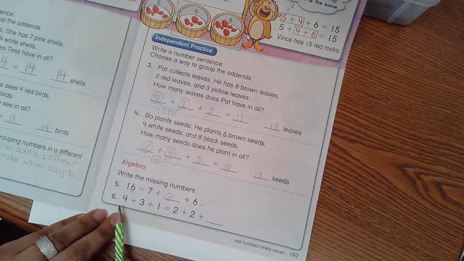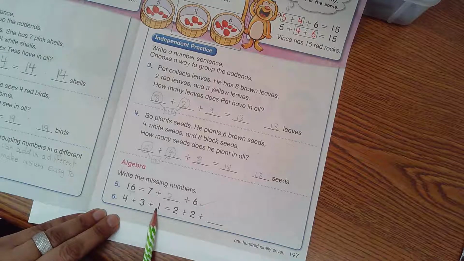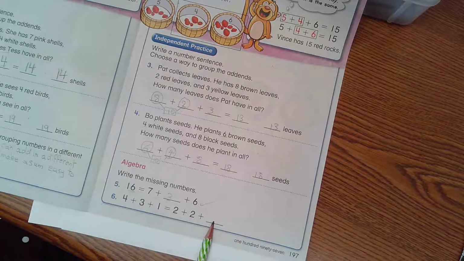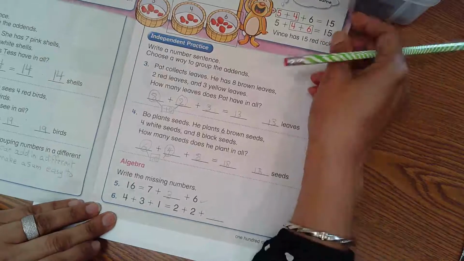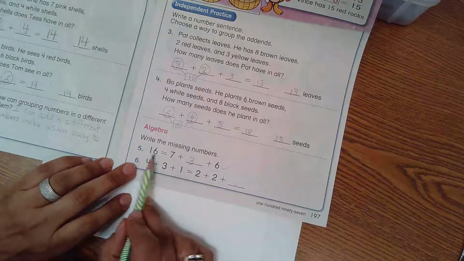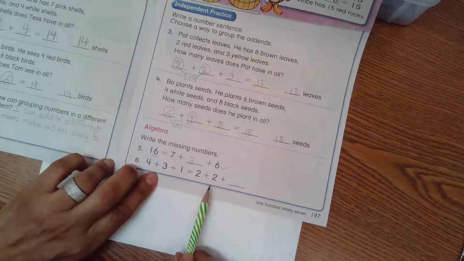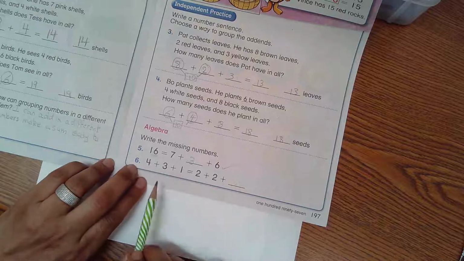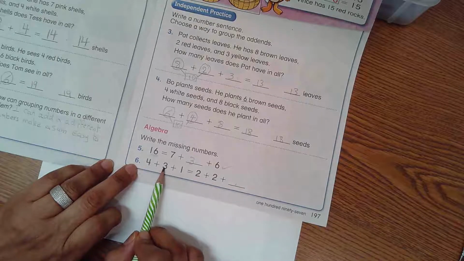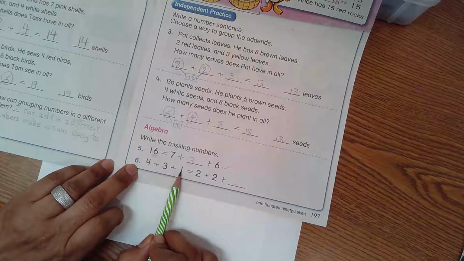All right. Number 6. 4 plus 3 plus 1 equals 2 plus 2 plus what? This is really nice, and simple. All you do, we need to add these numbers here and put my sum here, and I have to add 3 numbers together to give me the same sum. So 4 plus 3, 7. 7 plus 1, 8.